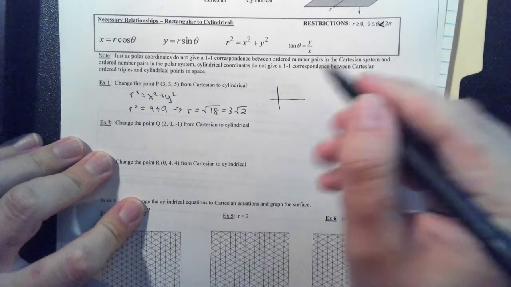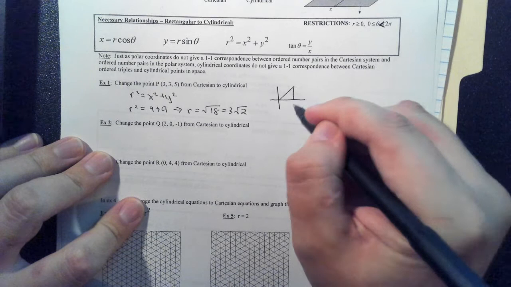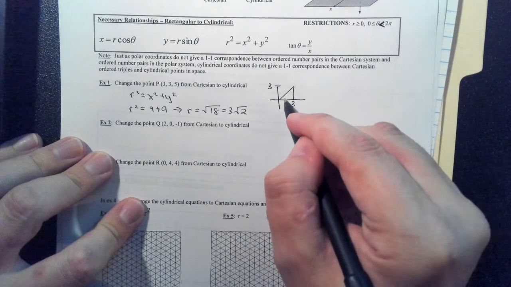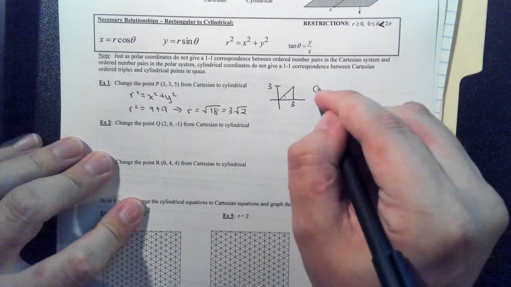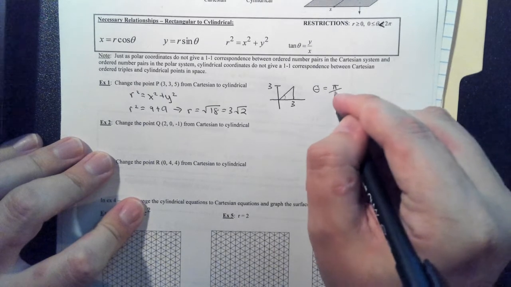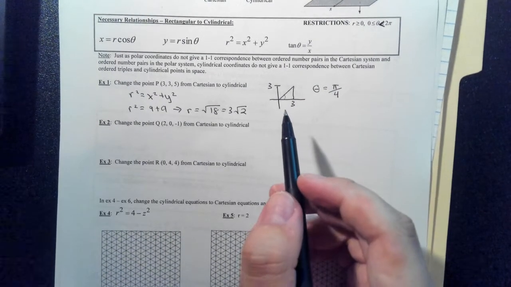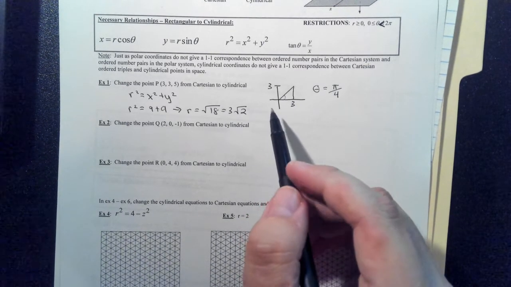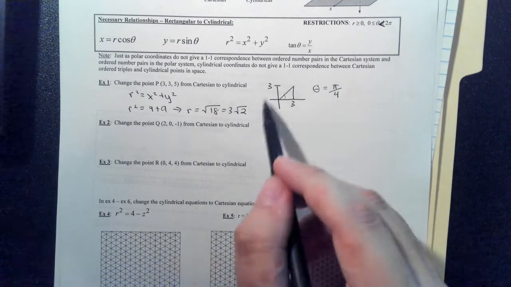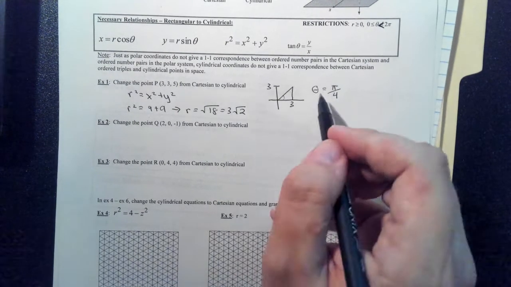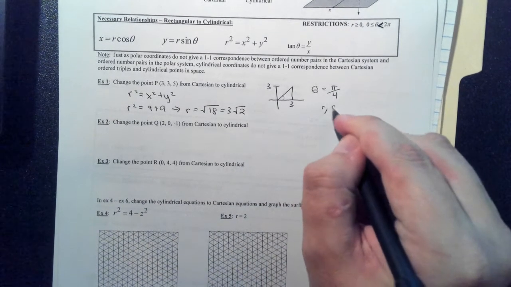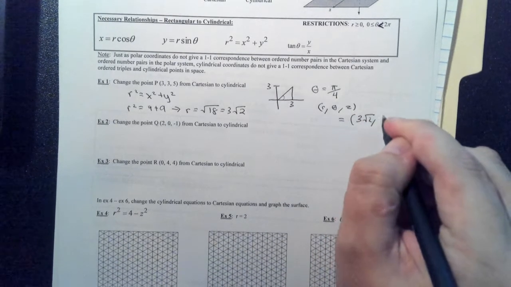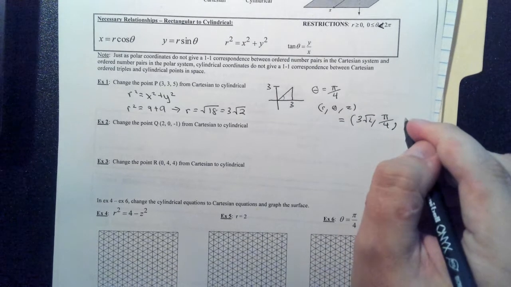Now be careful here. It's always good to draw a picture. If I'm going through the point 3, 3, then theta is here. Theta is 45 degrees, or pi over 4. Make sure you draw a picture though, because of course I would get the same tangent value if I were in the third quadrant, but I would need theta to be 5 pi over 4. So I know r, I know theta, so then my cylindrical coordinates r, theta, z are 3 square root 2, pi over 4, and 5.